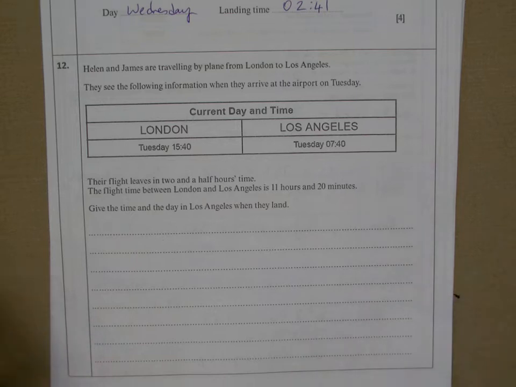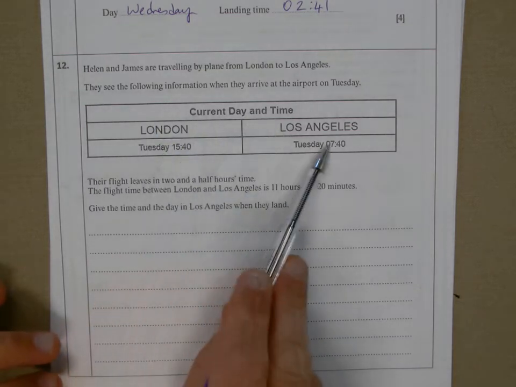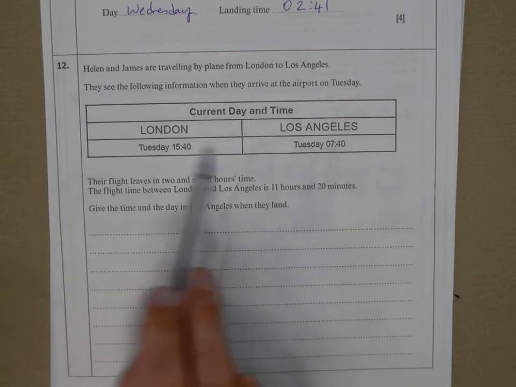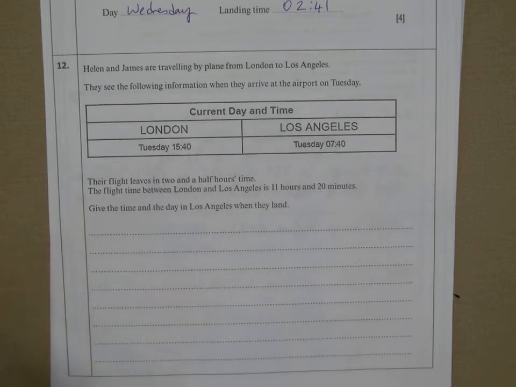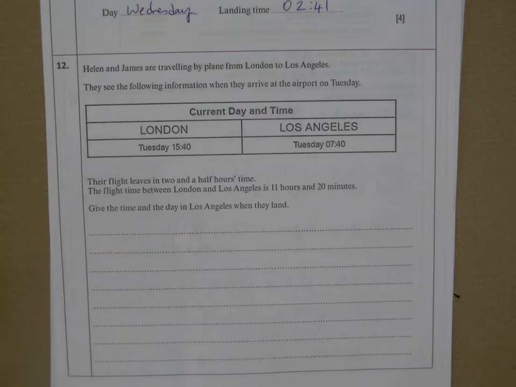We've got Helen and James travelling to Los Angeles from London. They've got the actual current day and time in London, and notice Los Angeles is behind us. So it's afternoon in London, whereas it's morning in Los Angeles. The question says, give the time and day in Los Angeles when they land.